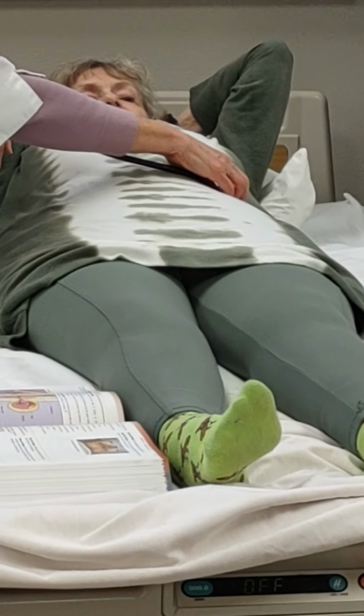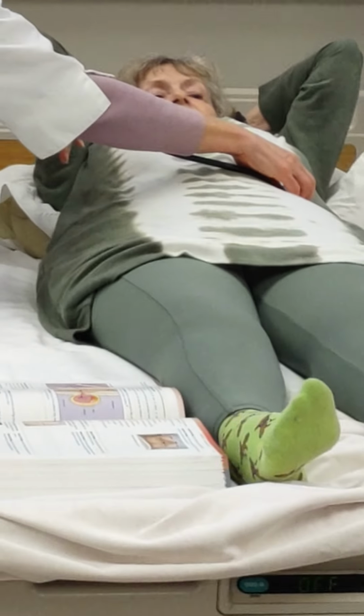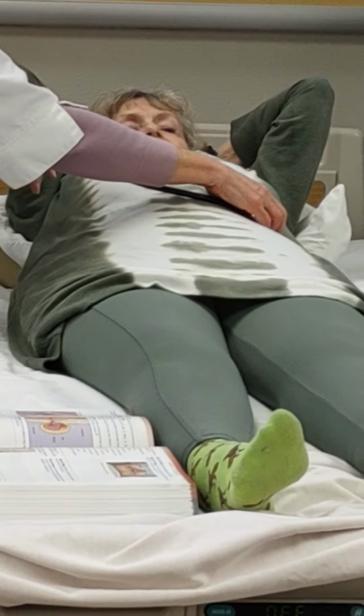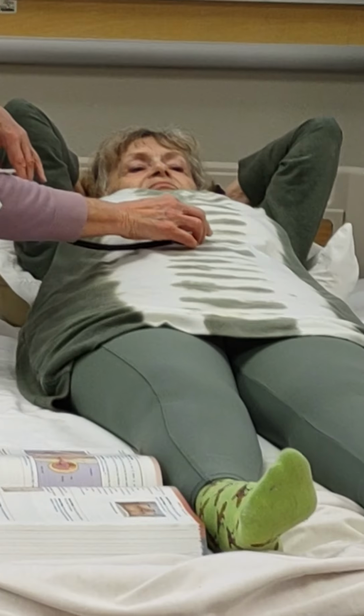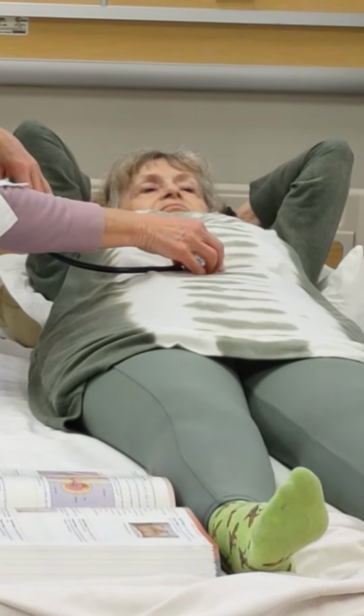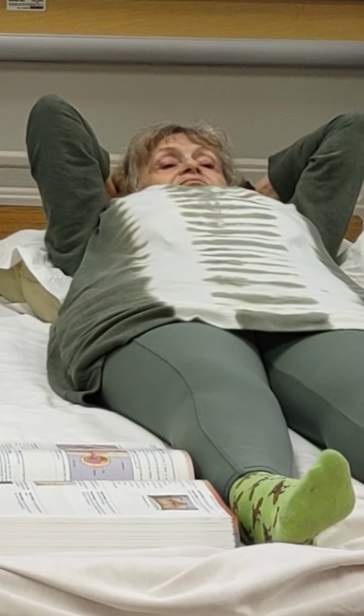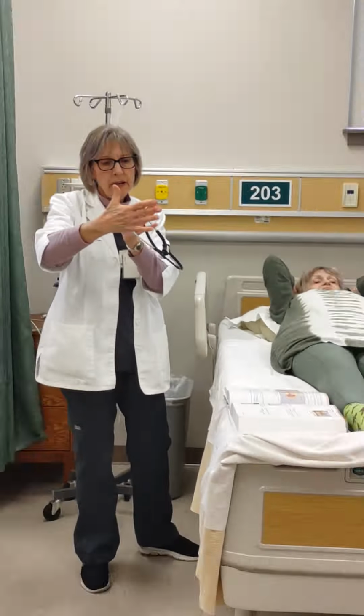Using the bell, you're listening for bruits over the aorta, renal, femoral, and iliac arteries. Are they going to be easy to hear, or are they going to be masked by other sounds? I didn't hear too much because her bowel's ahead of it.